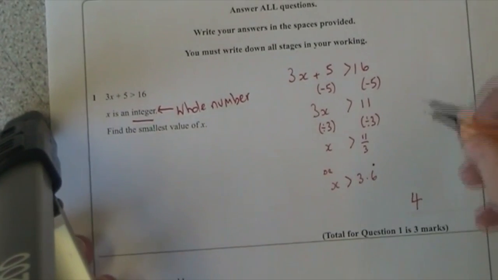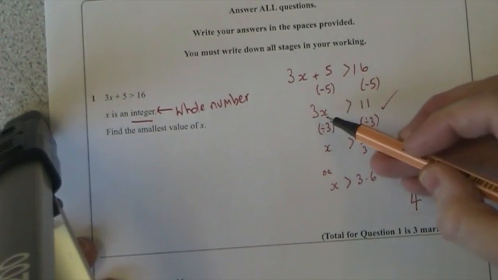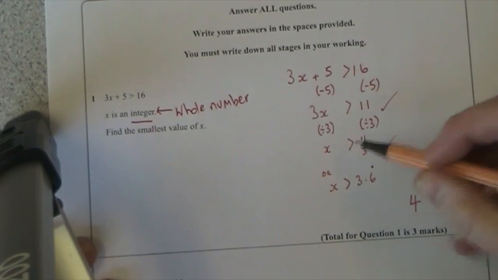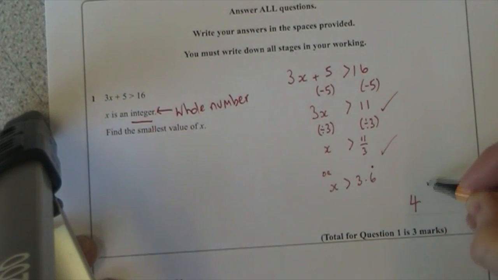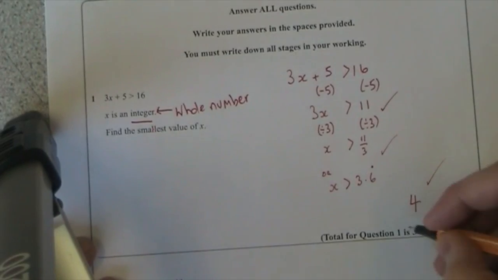So this is a 3-mark question. You would get 1 mark for isolating the 3x on its own there, 1 mark for this answer, so either 11 over 3 or 3.6 recurring because they're equivalent answers, and a final mark for that 4 there. Make sure you mark in red pen.